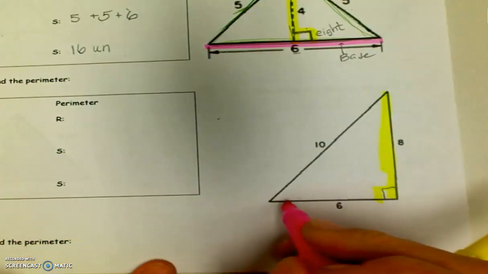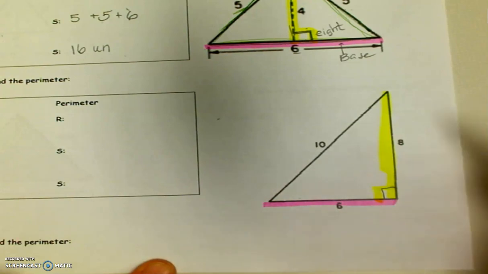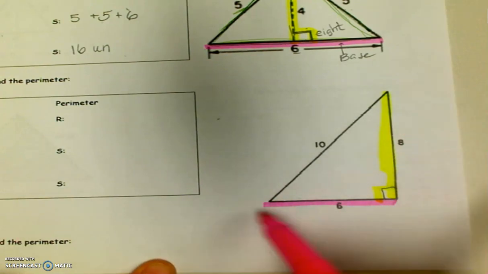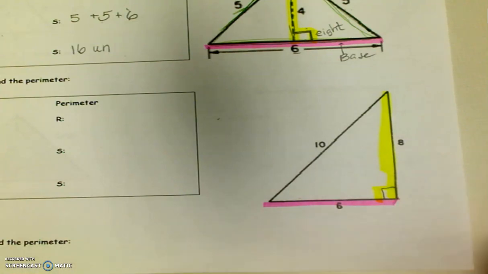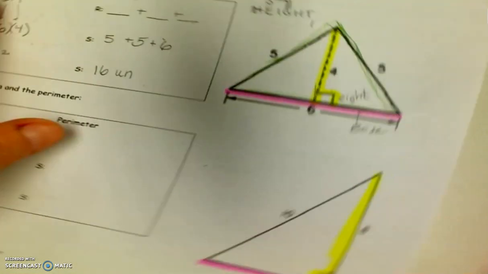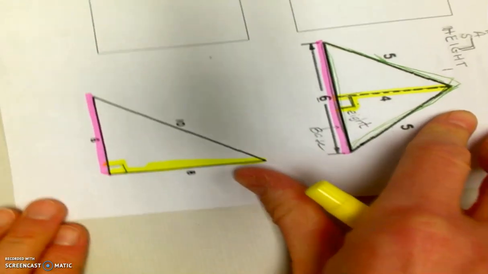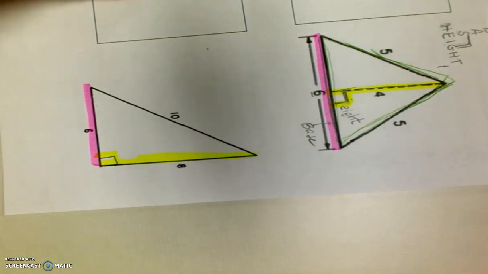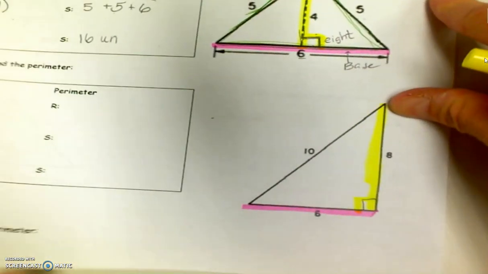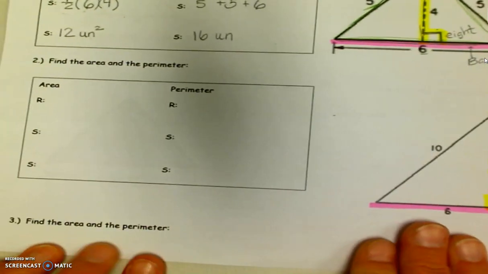So that means that 8 can be the height and 6 can be the base. Or we could look at it this way. And now 8 is the base and 6 is the height. But it doesn't really matter because it's the same triangle. I'm going to get the same answer no matter how I look at that.